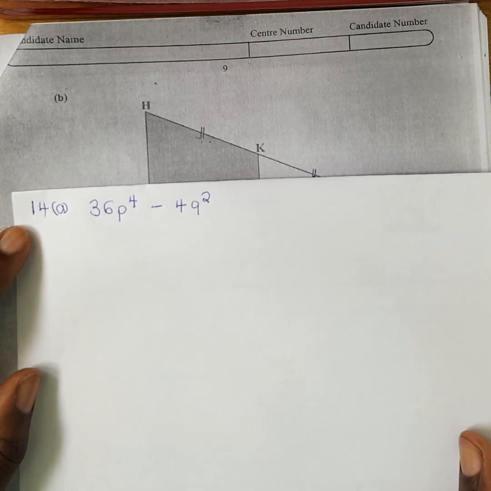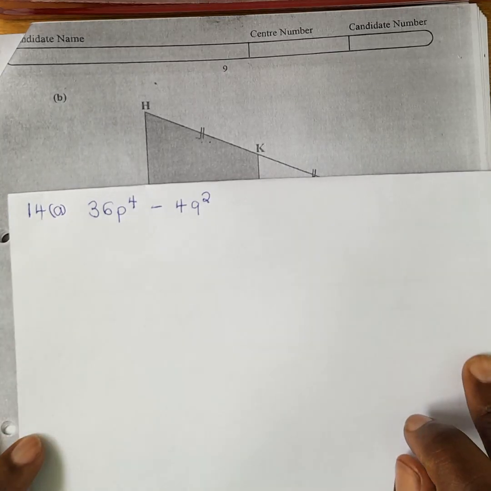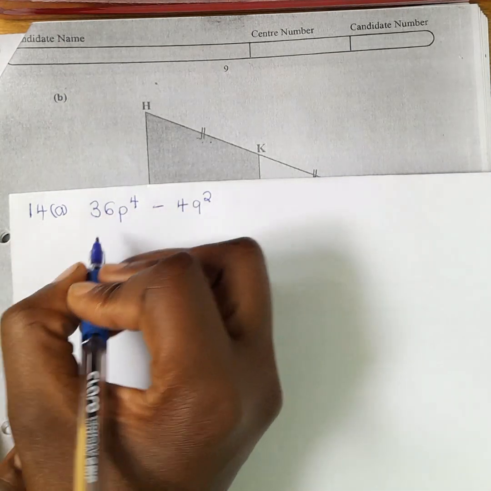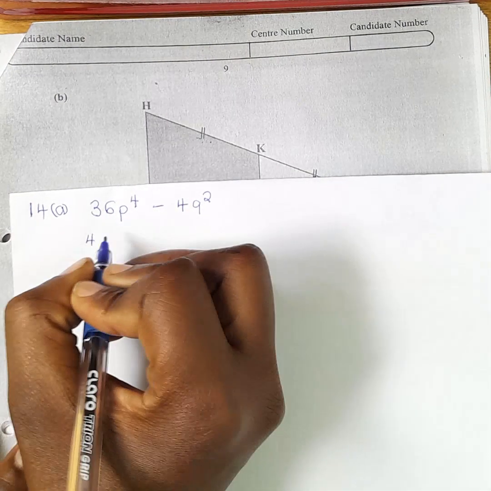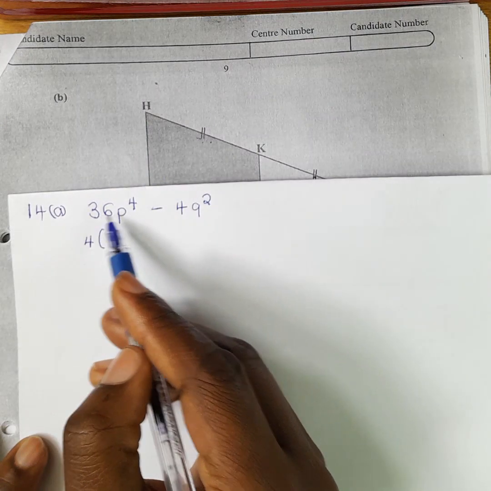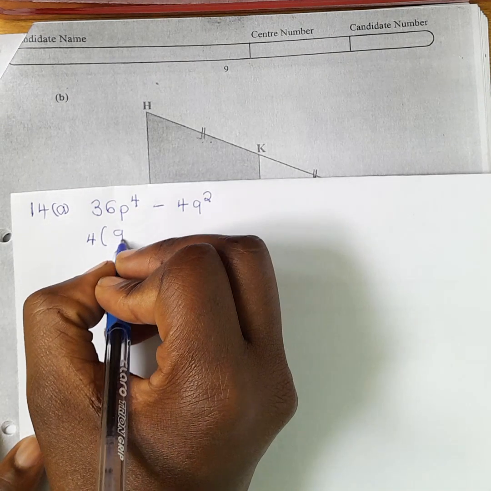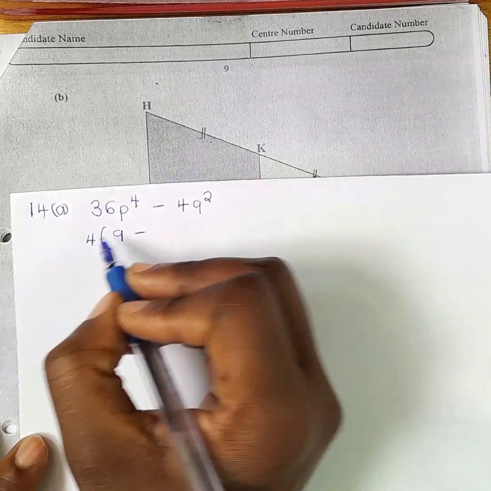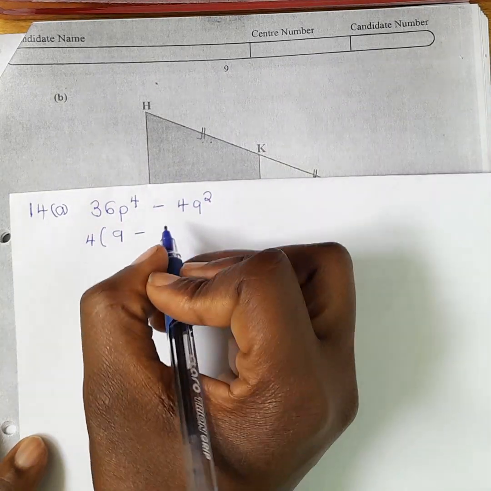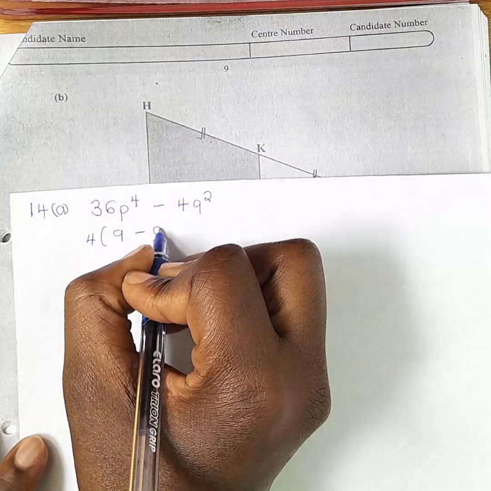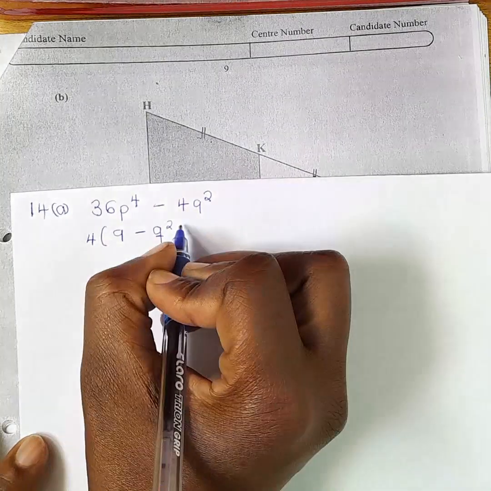The first step is we need to factor out the highest common factor of 36p to the power of 4 minus 4q squared. So the highest common factor is 4. And then we say 36p to the power of 4 divided by 4, we get 9p to the power of 4. And then 4 into 4, it is 1. So we are going to have 9p to the power of 4 minus q squared.